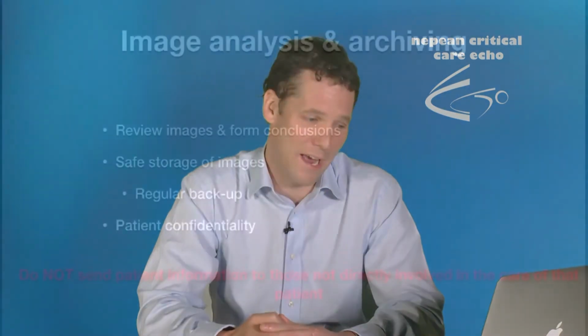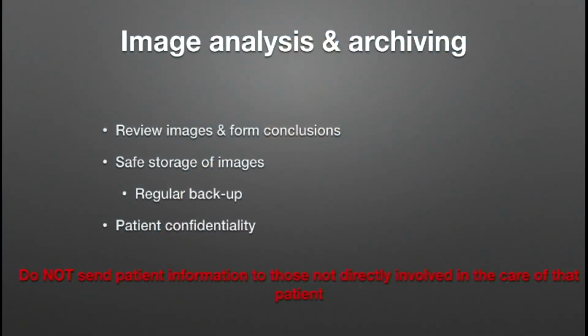It's really important that if you are anonymizing the data, you do it sufficiently. And in particular with accreditation, we're going to talk about transferring data for experts to review. If you are going to send data to accreditors who are not directly involved with that patient, you have to de-identify the patient's information.